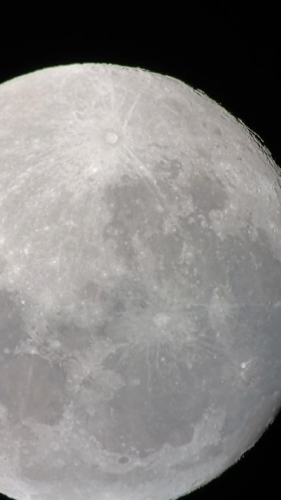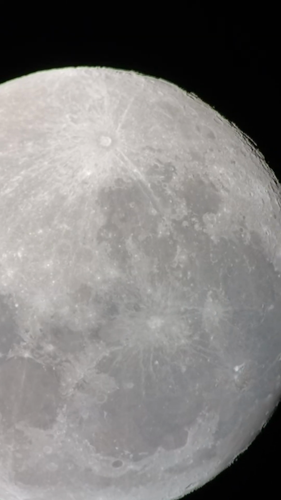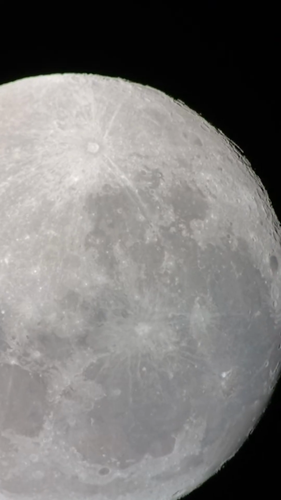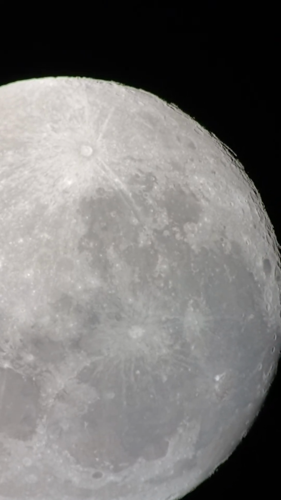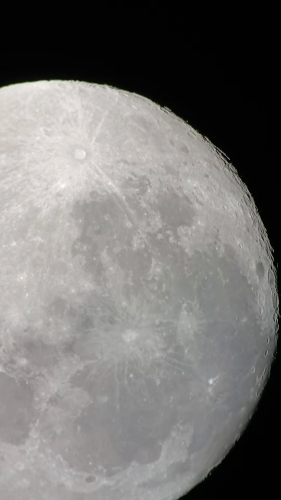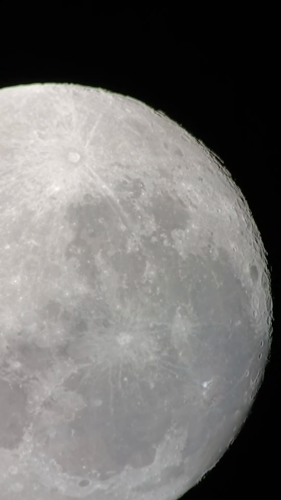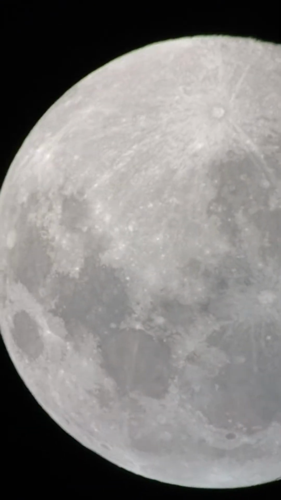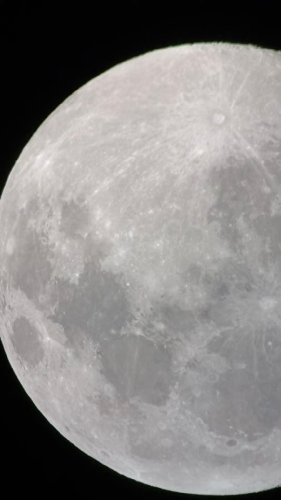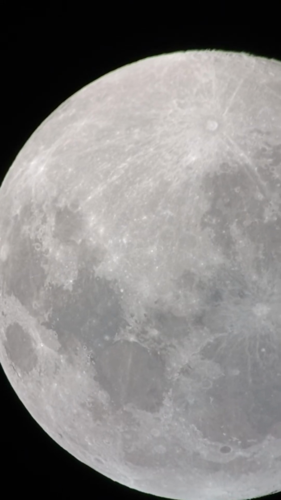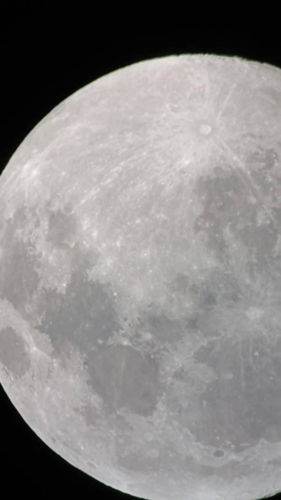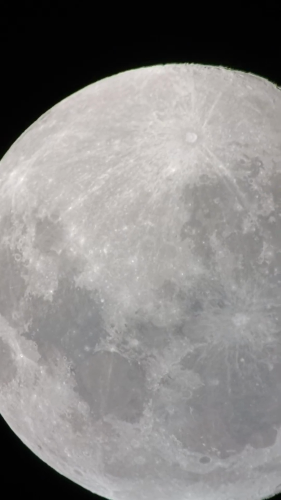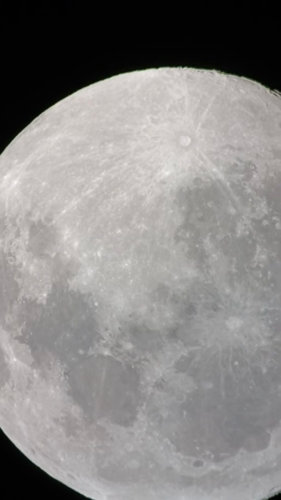That bright crater up at the top with all the ejecta lines coming from it, that is Tycho crater, named after Tycho Brahe. Tycho Brahe was a famous astronomer from about the 15th or 16th century, and he was quite the interesting chap. He got into a sword fight with his cousin, lost his nose during that fight, and for the rest of his days had a brass nose.